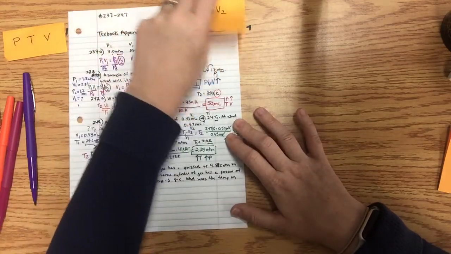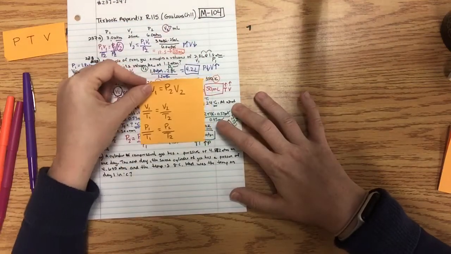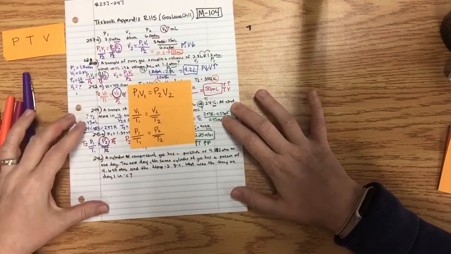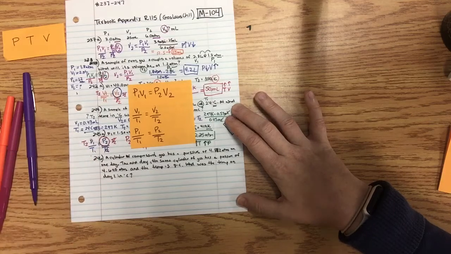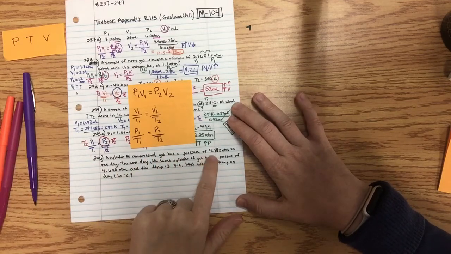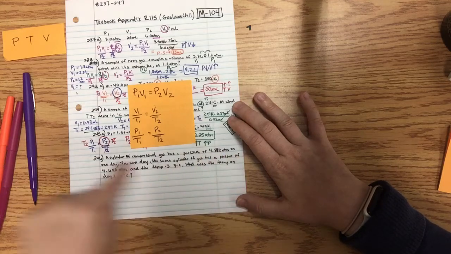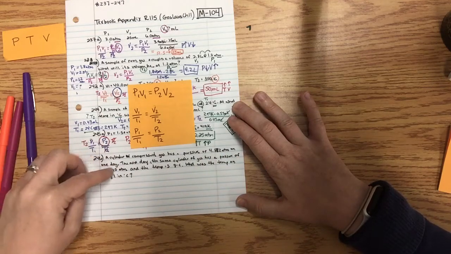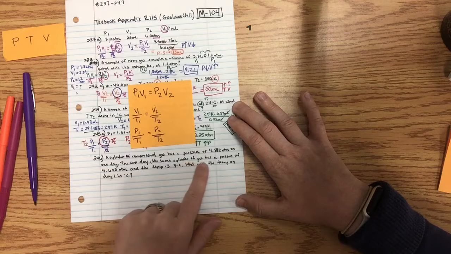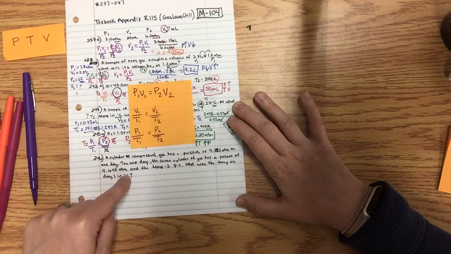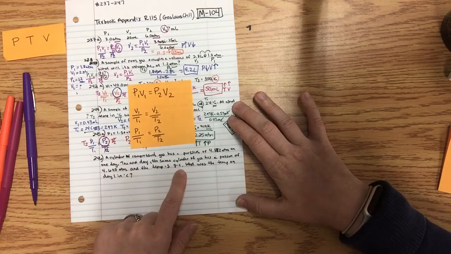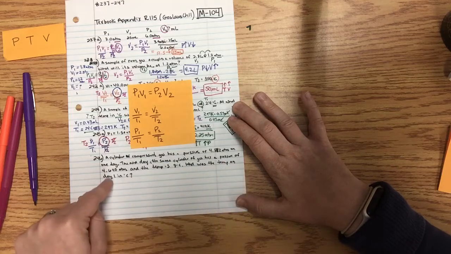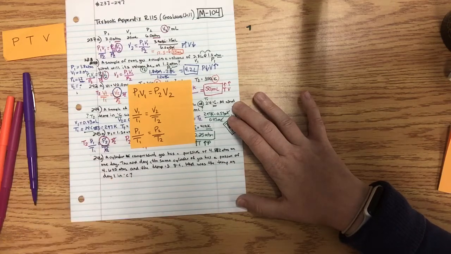Okay, last question. I'm going to shift this up so we have a better view of it. In our last question, we're going to look at question 246. Question 246 says a cylinder of compressed gas has a pressure of 4.882 ATMs on the first day of the experiment. The next day, the same cylinder of gas has a pressure of 4.69 ATM, and the temperature is 8 degrees Celsius. What was the temperature of the gas on day 1 in Celsius?